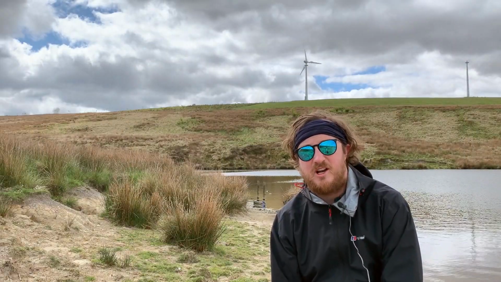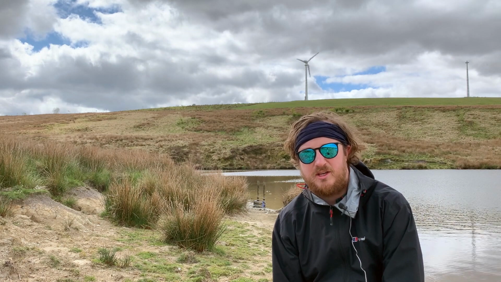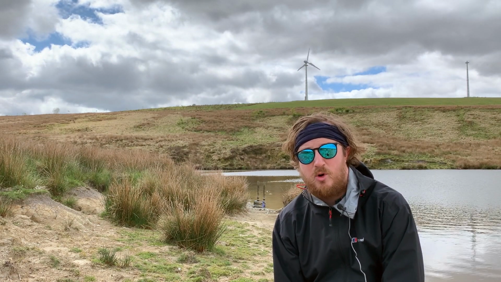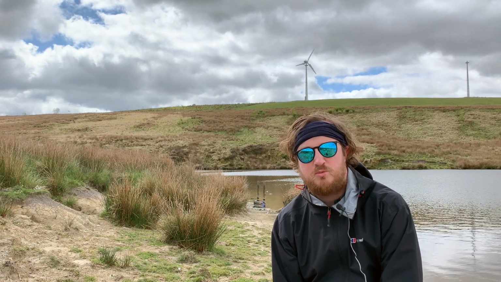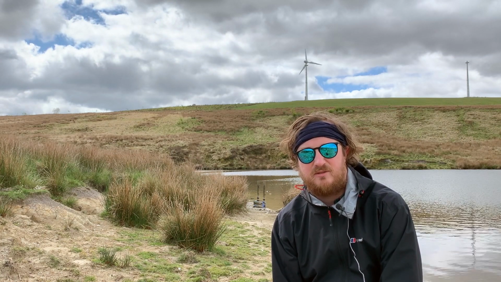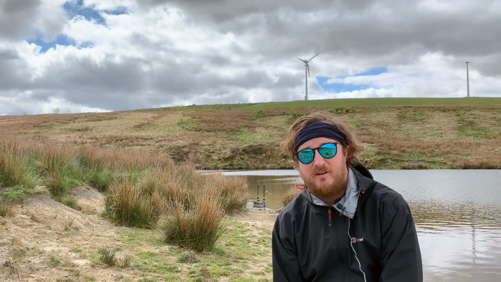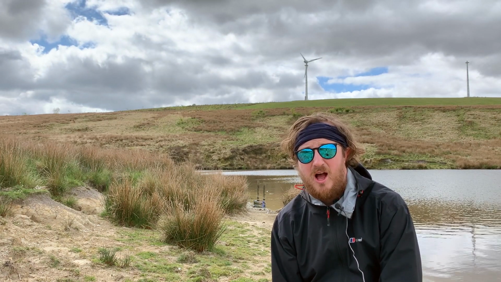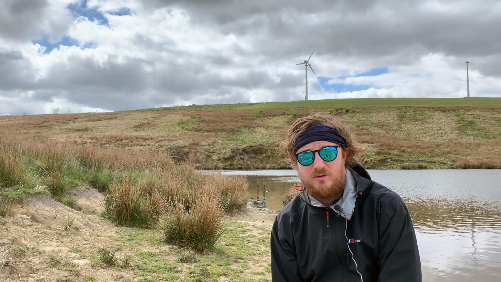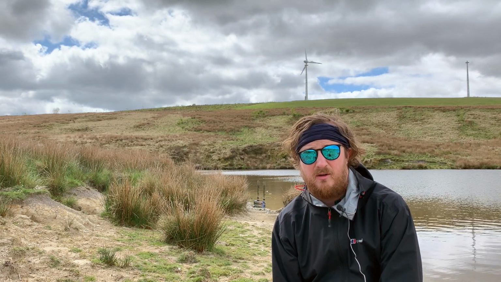So here we find ourselves at our second ecosystem, the wetland ecosystem. I'm high up in the moors above Bacup, where we have high amounts of rainfall, which is what wetland ecosystems need to form. So that's why they form in the Rossendale Valley. The Rossendale Valley is in the northwest of the UK and therefore has the highest amount of rainfall in the UK, so perfect conditions for forming wetland.